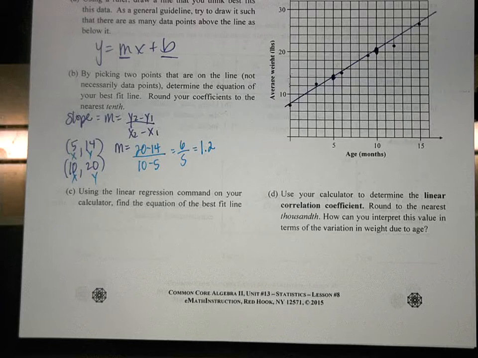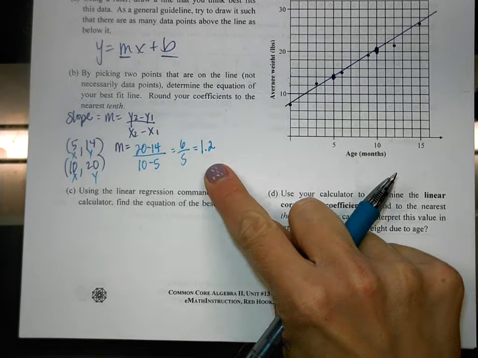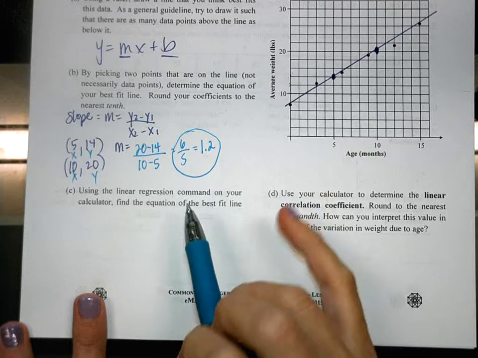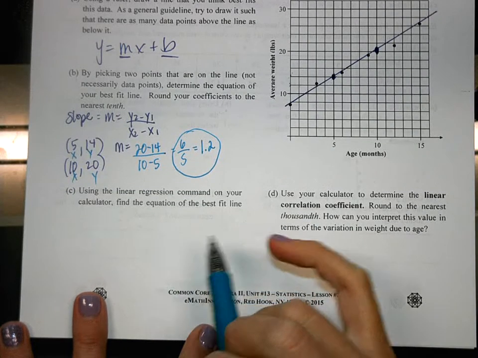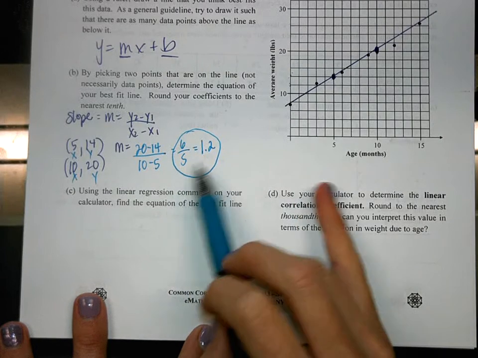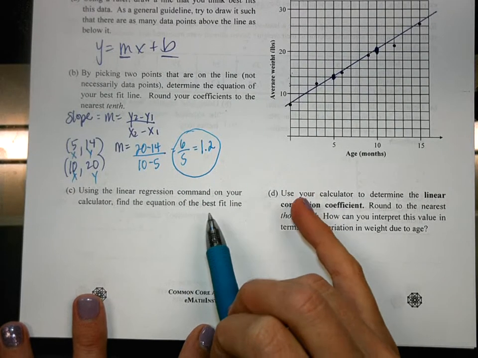So I have my m value. Do you guys have questions? Are we okay? All right, so this is my m value. Both of these answers are good, but for today's lesson, when we're going to be graphing these on the computer in a calculator, they're not going to have them as fractions, they're going to have them as decimals, which is why I changed it to this, okay? But both answers are good.